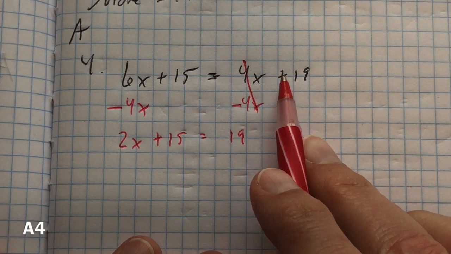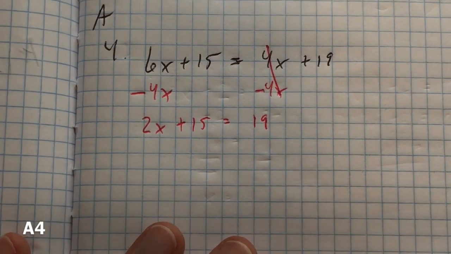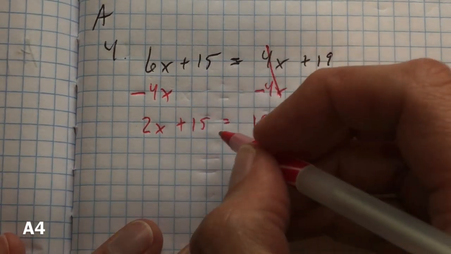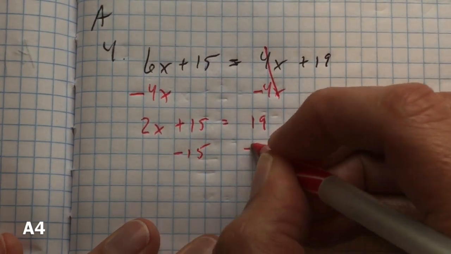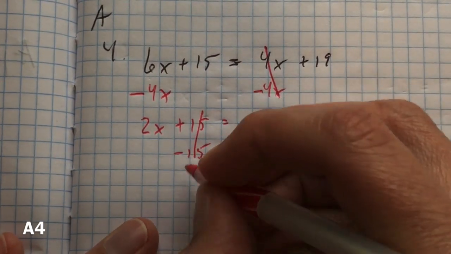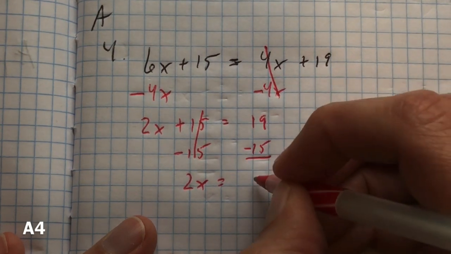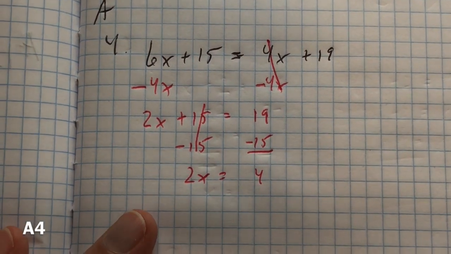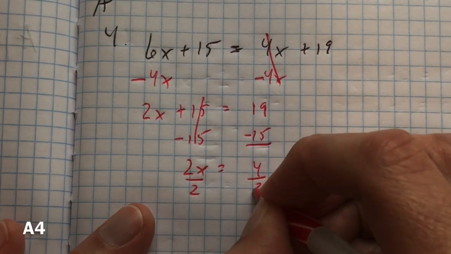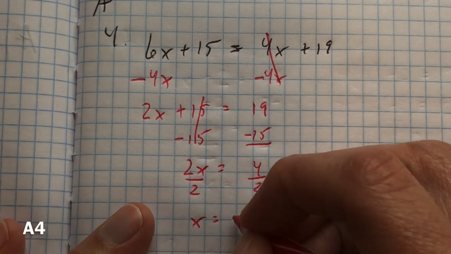I can drop that plus sign because it's positive. I don't need that. It's not plus anything anymore. Then I'm going to take my minus the 15 on both sides. Minus 15, minus 15. This is going to be gone. 2x equals 19 minus 15. That's going to give me 4 and 0. So there's that. And I divide both sides by 2. X is equal to 2.